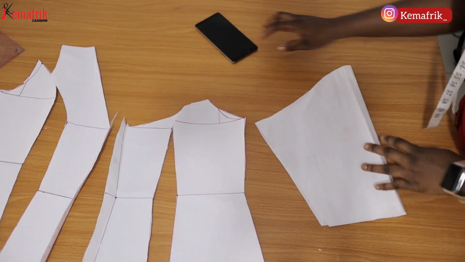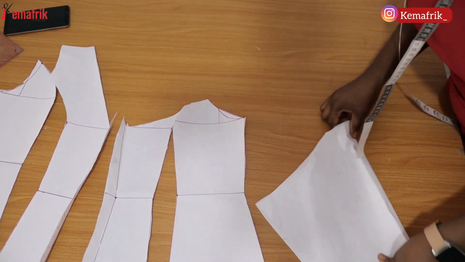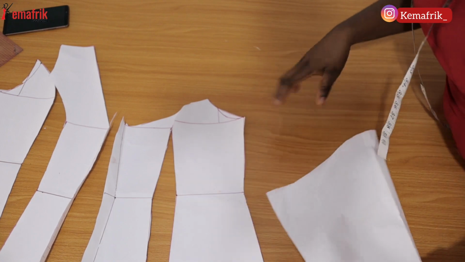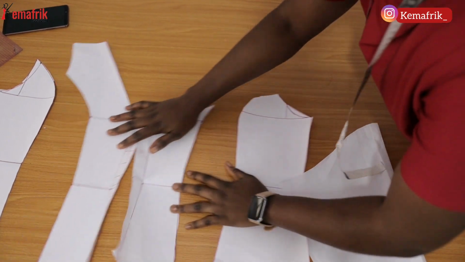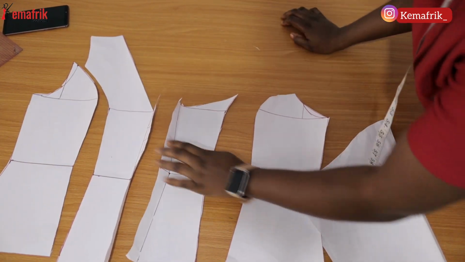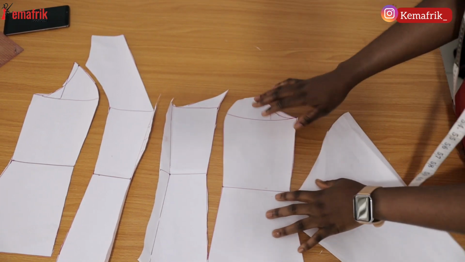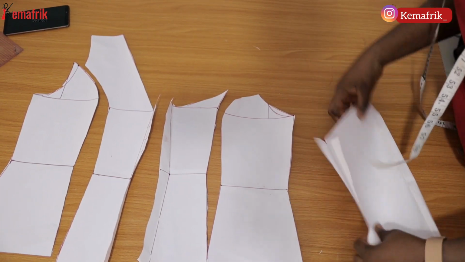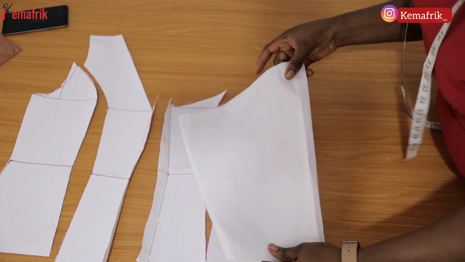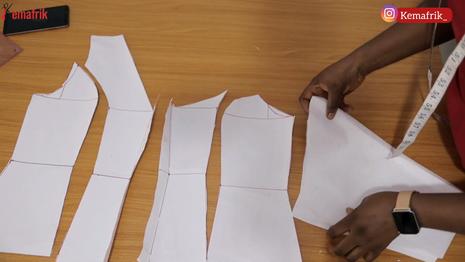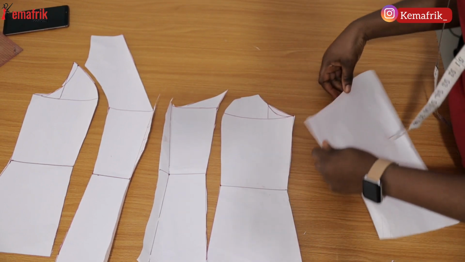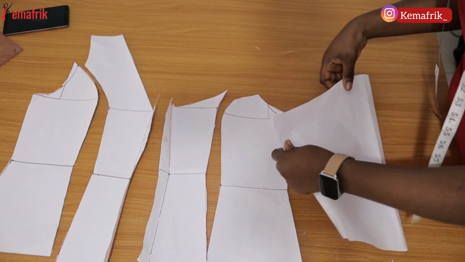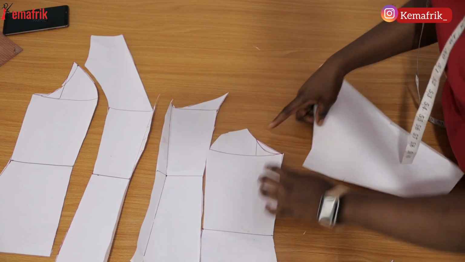Now, in case you are curious on how to work on the sleeve, one of the sleeve will be a regular sleeve, so you don't need any modification, while the other sleeve will be an off-shoulder sleeve. You can check out the full tutorial I created on how to draft an off-shoulder bodice and sleeve pattern. Okay, so another option, however, is to work with your basic sleeve.